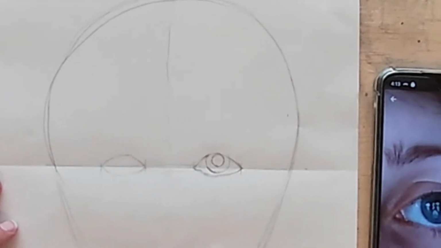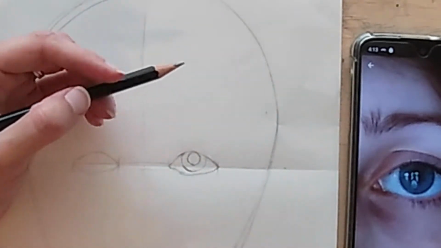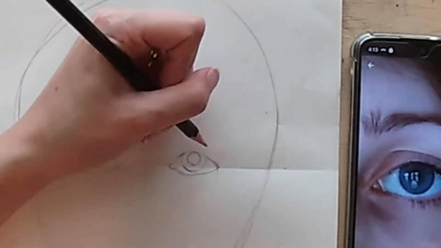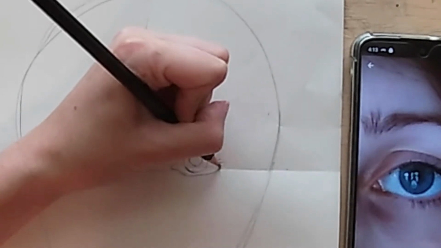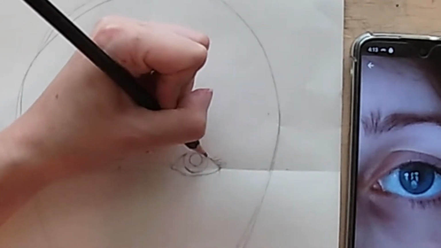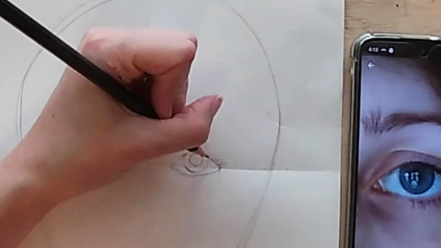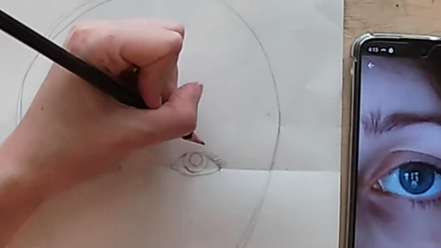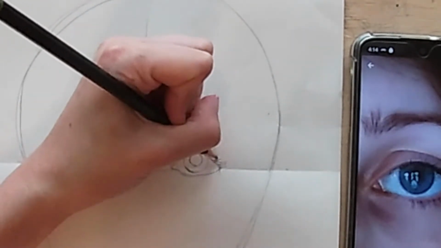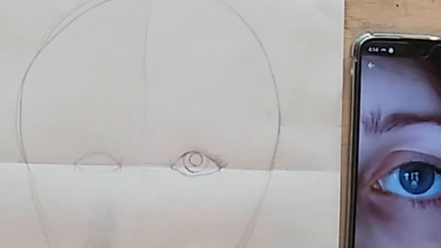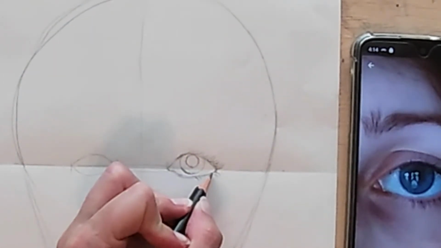Alright, so let's get back to the main part of my face here. And I'm going to go ahead and add my eyelashes. And I'm accentuating them more than what they look like in my photo because I feel like it. Then I'm just going to put a few eyelashes on the bottom.